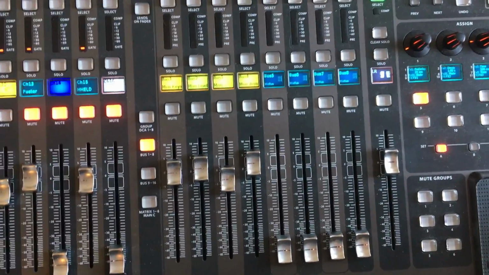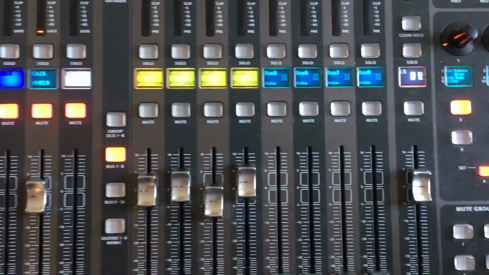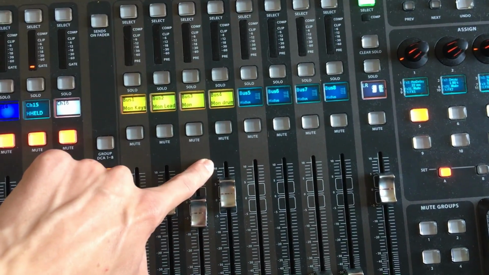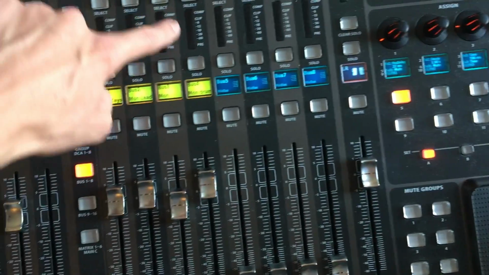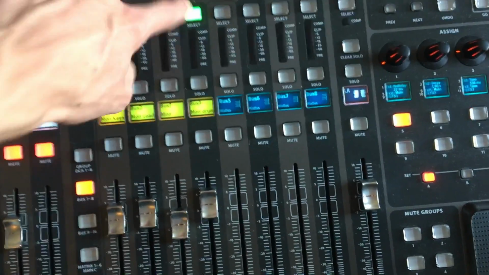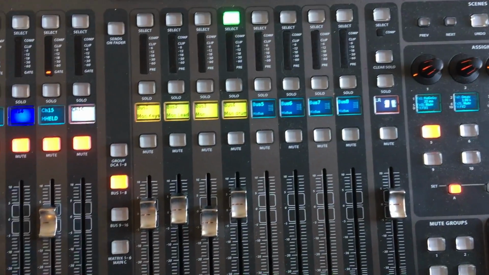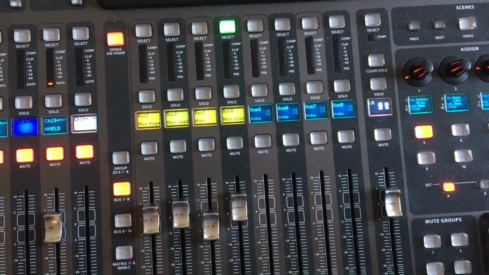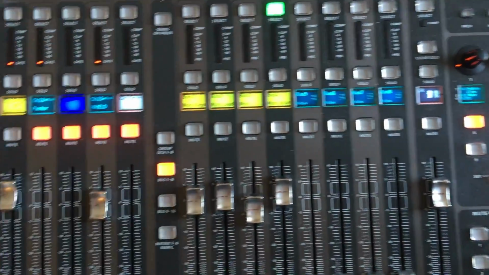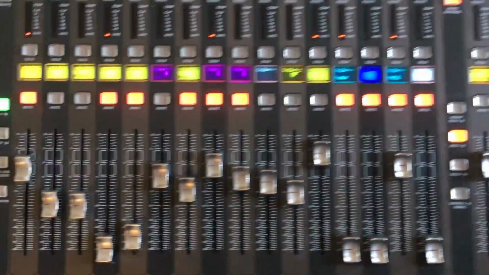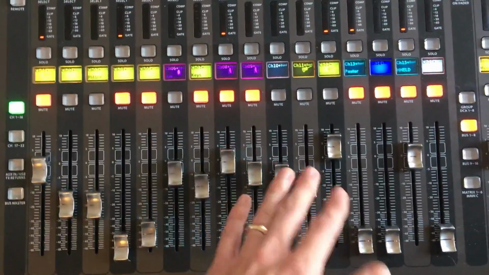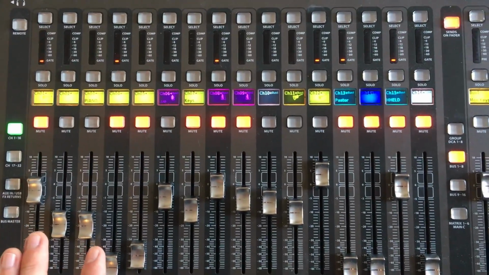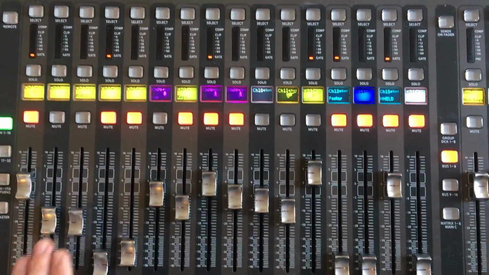So if the drummer wants you to change what's in his monitor, you're going to go to the drum line, go up to select, press that button, and push send on fader. It's going to flash, that means it's working. You're going to go over here, and all of the faders will have changed to what the monitor is listening for, what it's outputting.